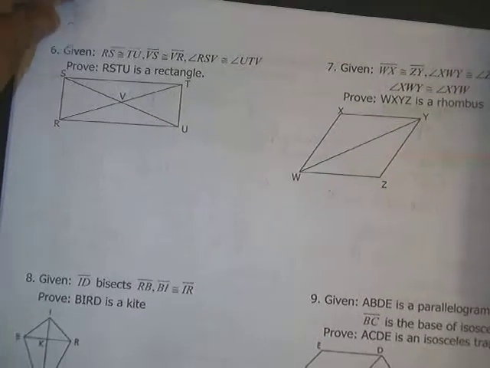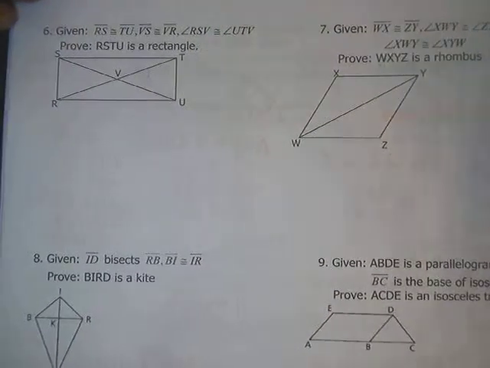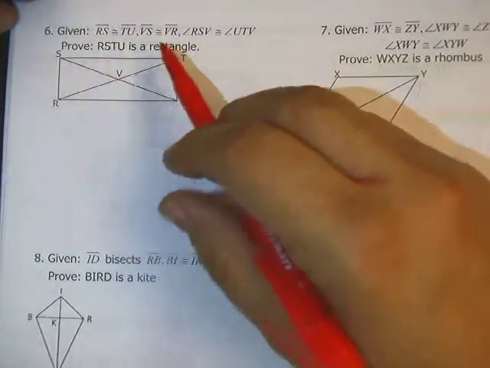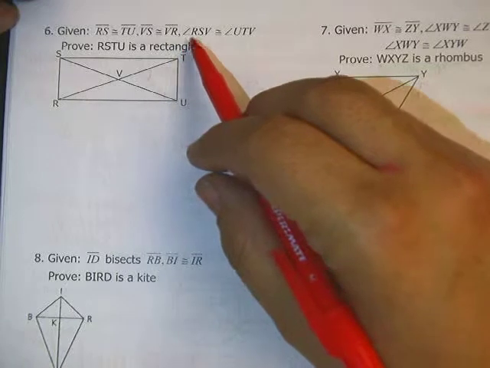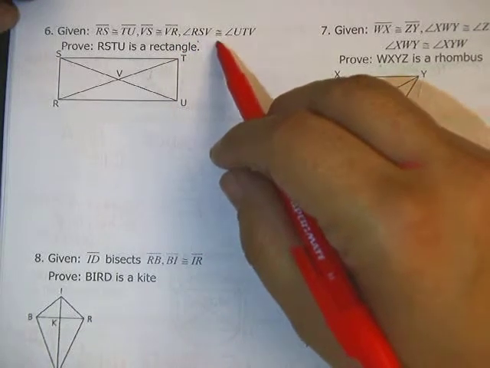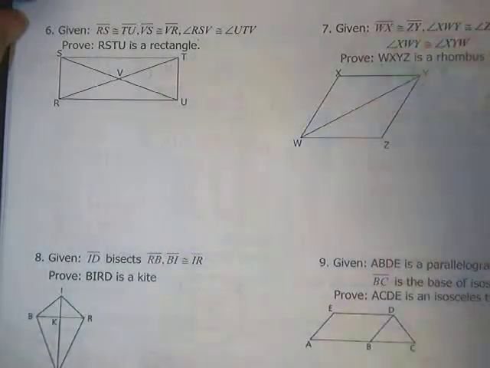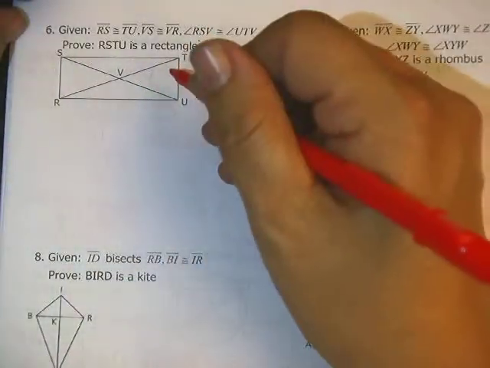Okay, now we're on page 26 looking at these proofs. Given that RS is congruent to TU, problem 6, VS is congruent to VR, and angle RSV is congruent to angle UTV, I need to prove this is a rectangle. So first of all, let's go ahead and make our marks.